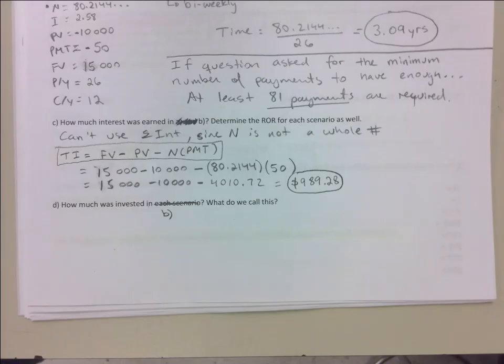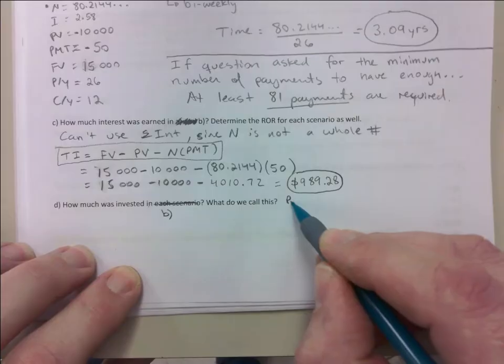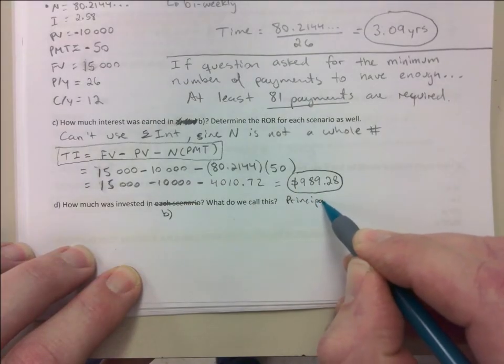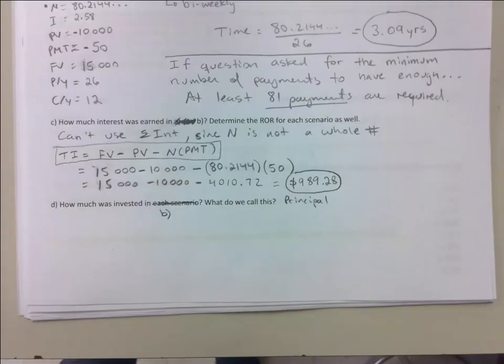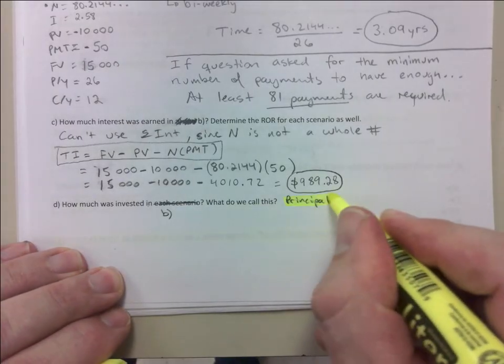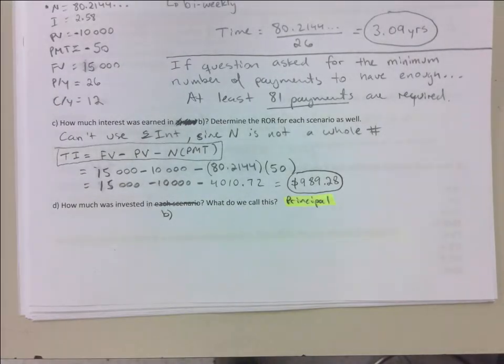Out of, remember API, future value, principal, and interest? Principal is the money you've put in. If you add your principal and the interest together, that's the future value, okay? So we call this principal. I would highlight that because a lot of students forget about the principal, right? You'd rather not be in the principal's office, right?